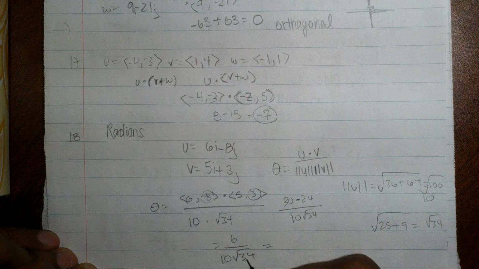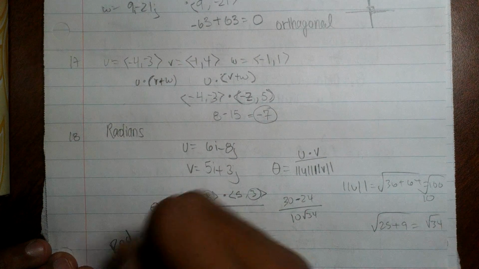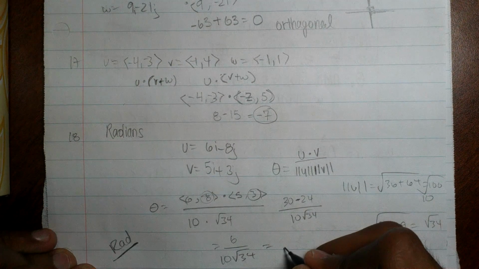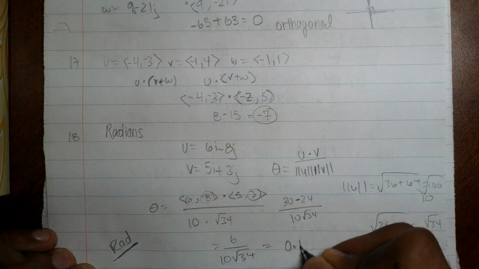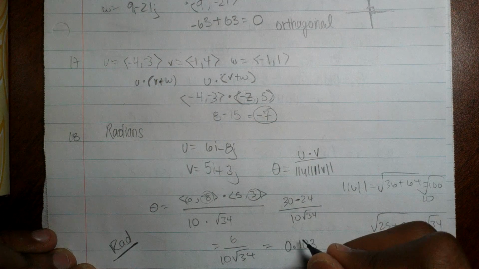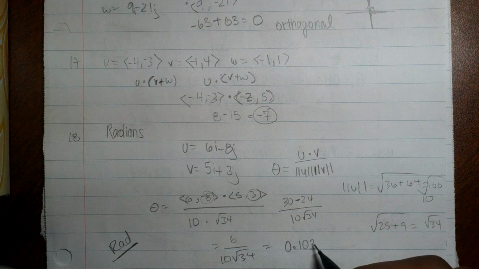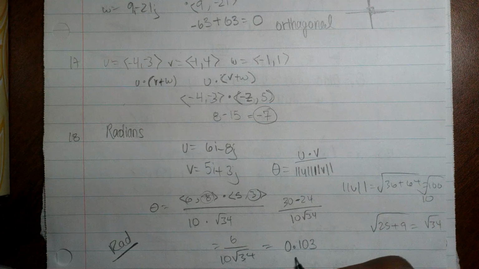And then you want to plug that into your calculator so you can get it in radians. Make sure you change it to radian mode, and you get 0.103 radians. They say round to the nearest tenth, and the 0.03 doesn't do anything to affect that, so 0.1.